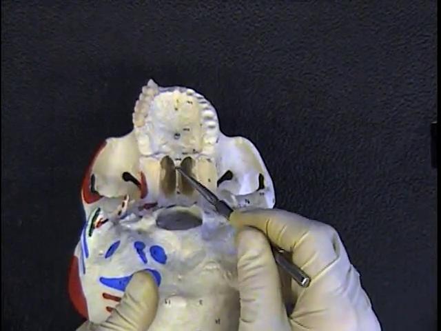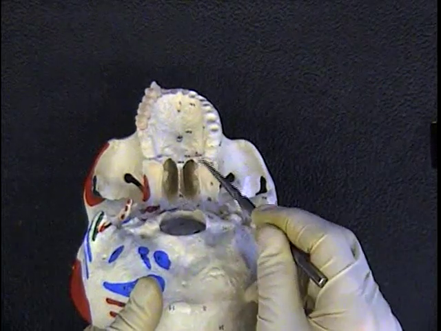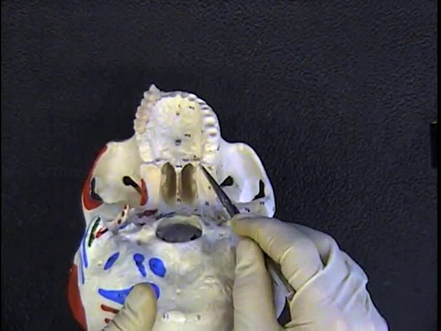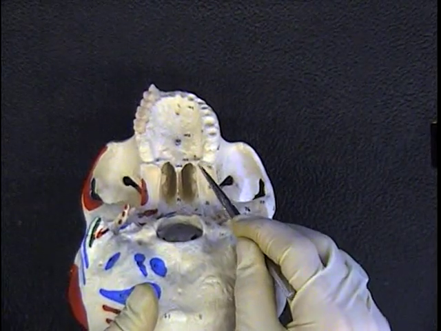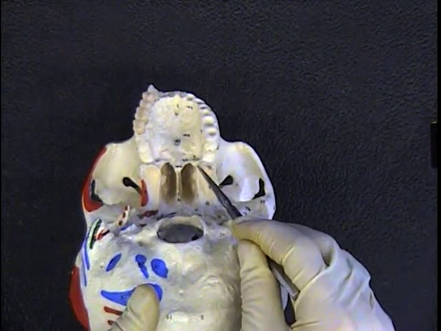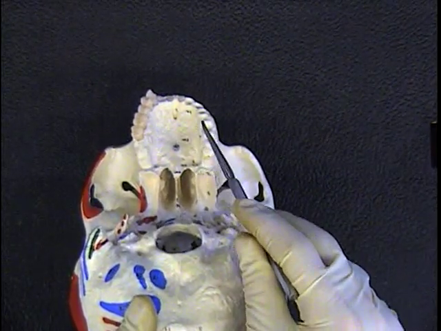We have the medial and lateral pterygoid plates, paired. Projecting inferiorly off the medial pterygoid plate, we should have the hamulus. The hamulus serves as an attachment point for the pterygomandibular raphe.